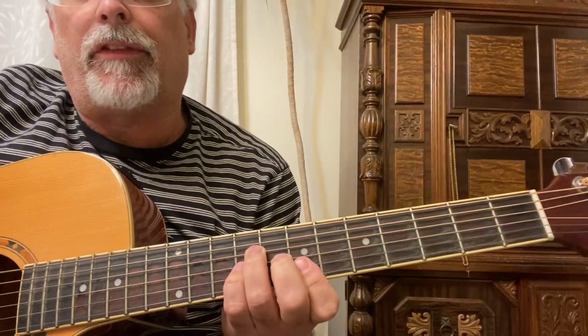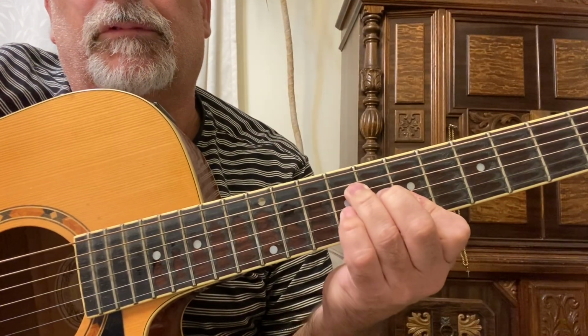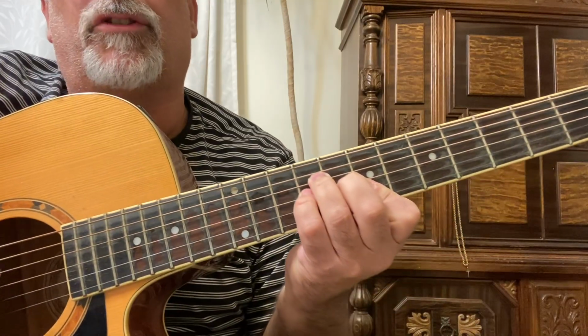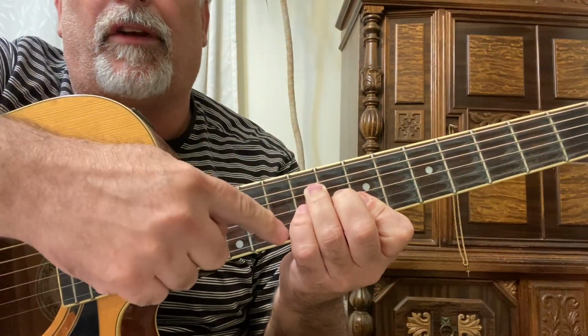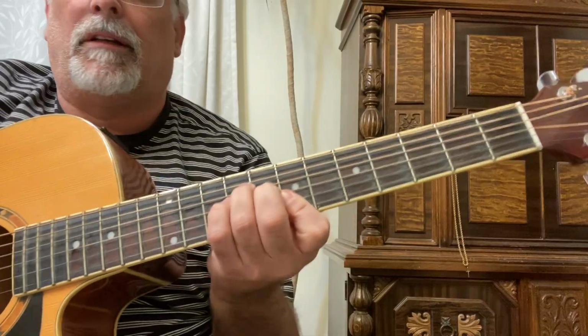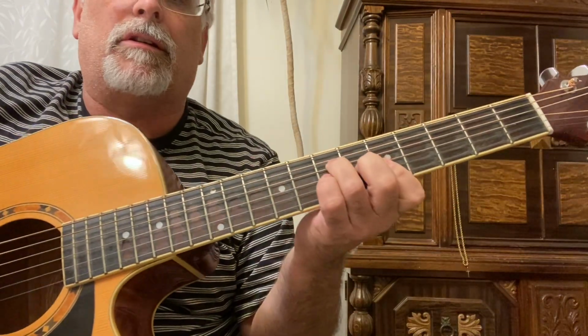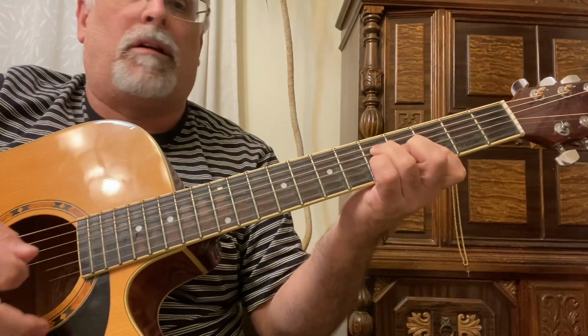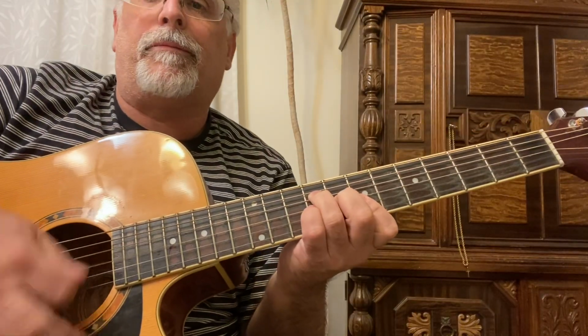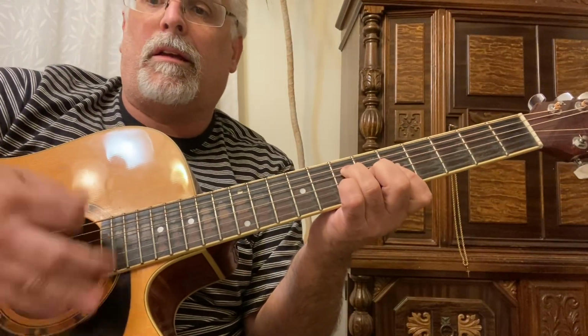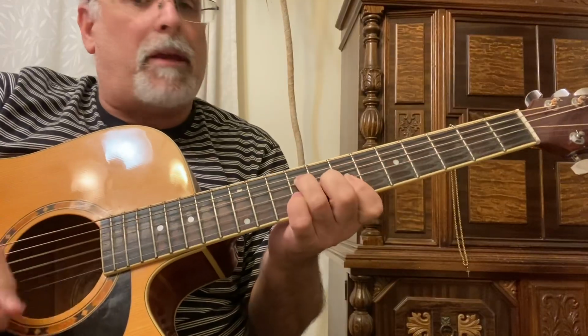Add the suspended right there on the third string, underneath your third finger, same fret. Just strumming the first 4 strings. There's a B, A, G, A, B.